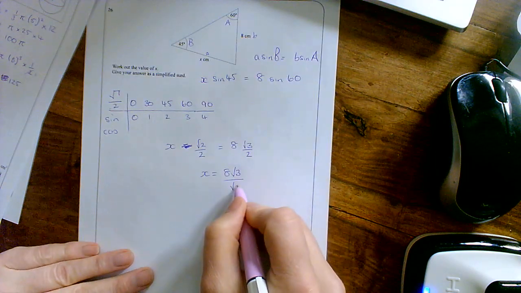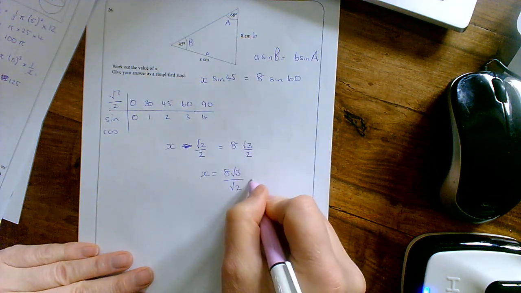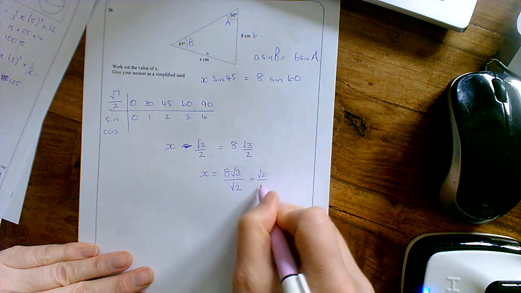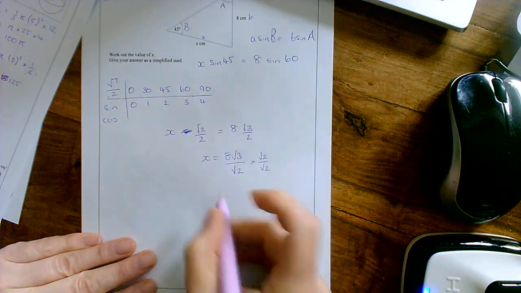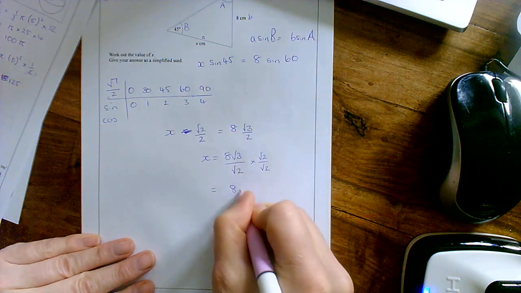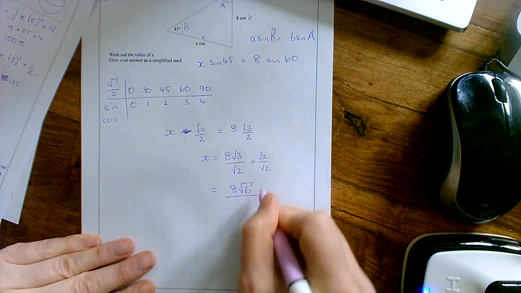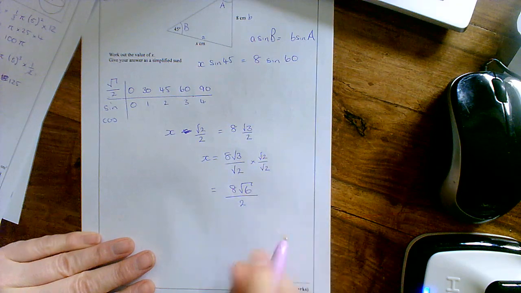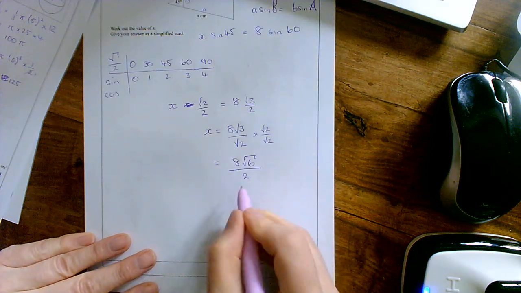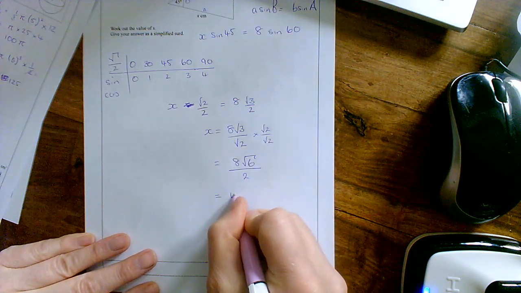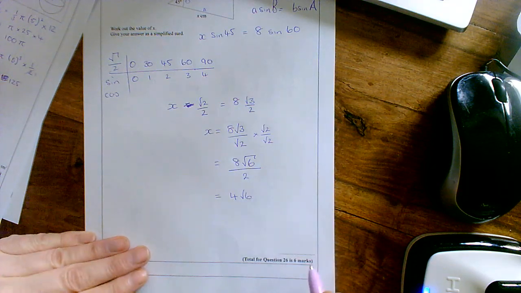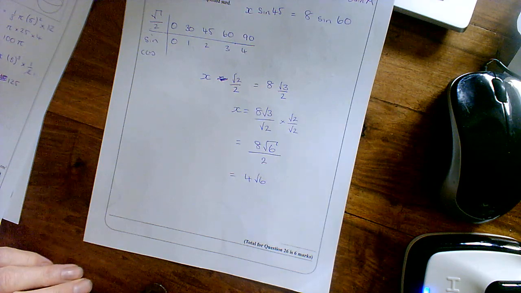Now to simplify this, we just get rid of this root 2 by multiplying top and bottom by root 2, so that's going to give me 8 square root of 3 times 2 is 6, so we can square root these things, over square root of 2 times square root of 2 is 2, and then finally 8 divided by this 2 is just going to be 4 root 6. Okay, and well, that's it, 4 root 6 to finish with.